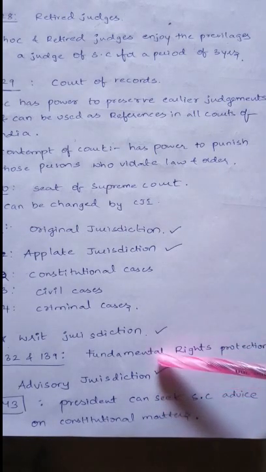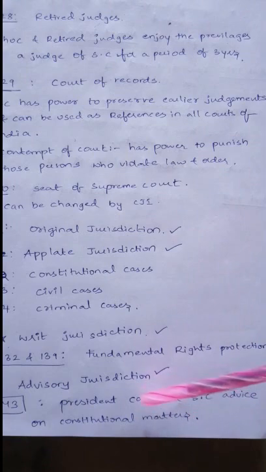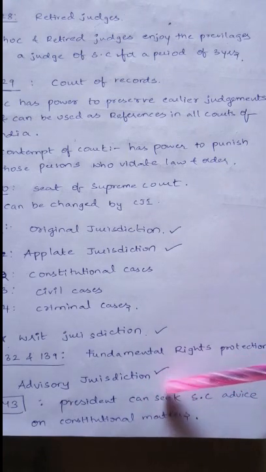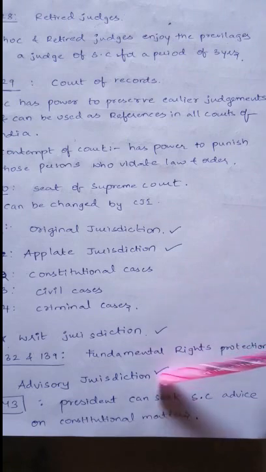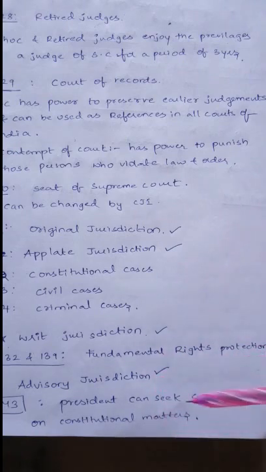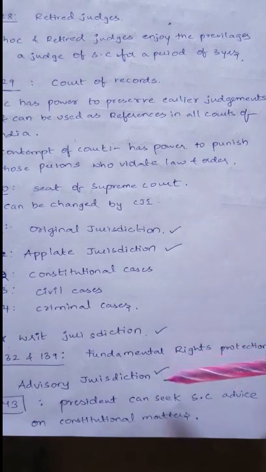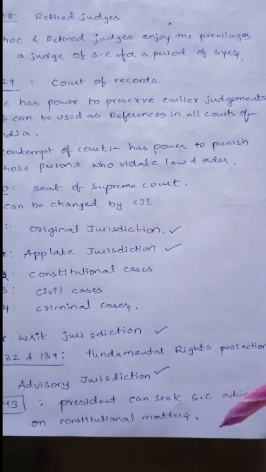Next is advisory jurisdiction. The main thing here is that the US Constitution does not have advisory jurisdiction, while the Indian Constitution has it. When anyone asks you the difference between the US Constitution and the Indian Constitution, the major difference is this advisory jurisdiction. It deals with the President seeking the Supreme Court's advice on constitutional matters. The Supreme Court gives advice to the President, and it is not binding on the President. The President can agree or disagree with the Supreme Court's advice.